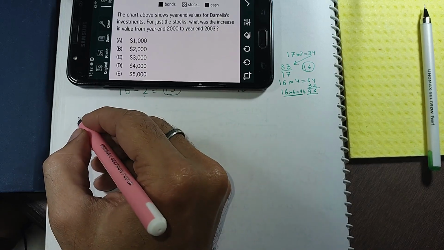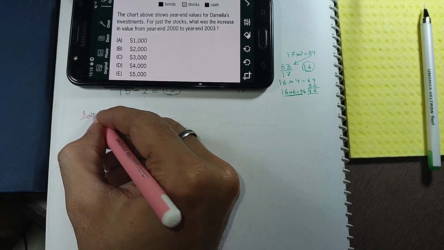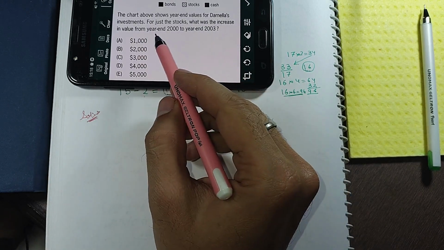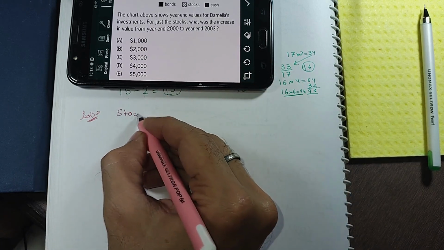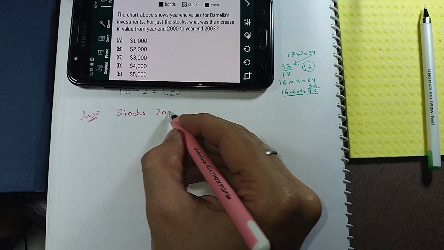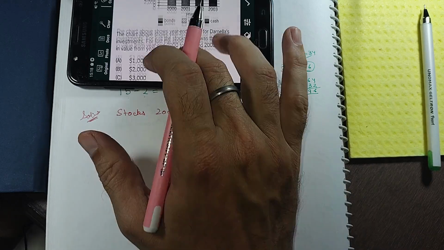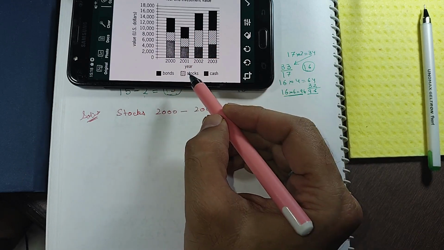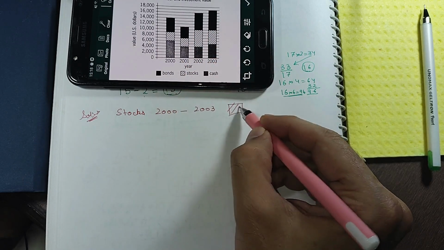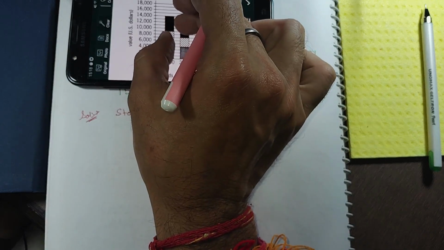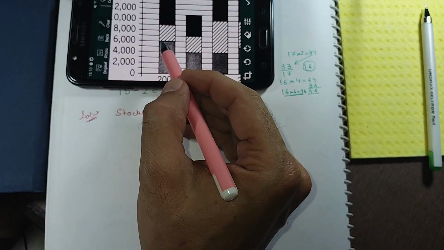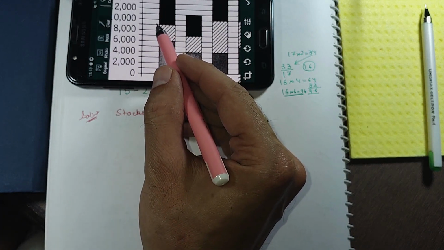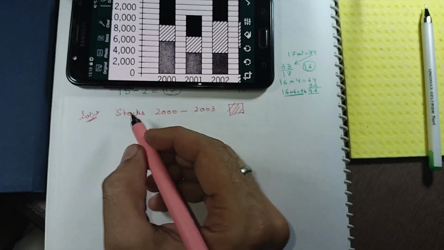The chart above shows year-end values for Darnila's investments. For just the stocks, what was the increase in value? We have to find it for stocks from year-end 2000 to year-end 2003. So this is that graph for year 2000 to 2003. Now stocks are being referred to by this image. So we will look deeply into the stocks image. Here it starts at 6,000 and breaks at 9,000. So this is basically 9,000 minus 6,000, which will be 3,000.